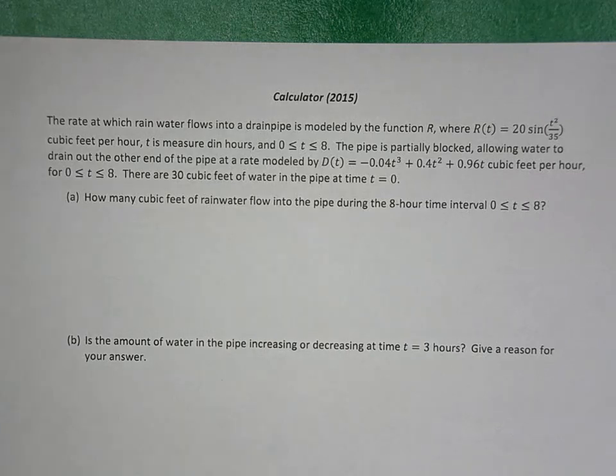2015 here. We are looking at the rate at which rainwater flows into a drain pipe is modeled by the function r, where r of t is that, cubic feet per hour, t is measured in hours, and t is between 0 and 8. The pipe is partially blocked, allowing water to drain out the other end of the pipe at a rate modeled by that, cubic feet per hour, where again t is between 0 and 8. There are 30 cubic feet of water in the pipe at time t equals 0.